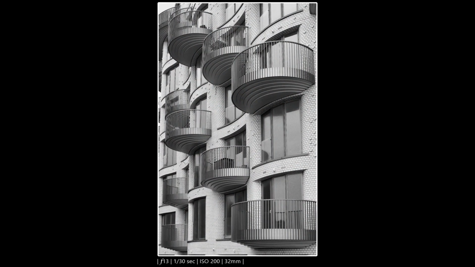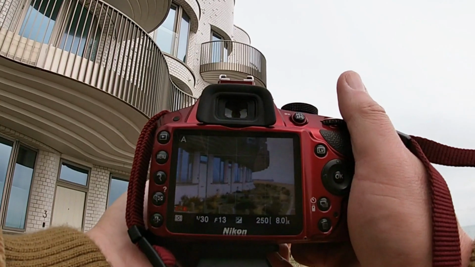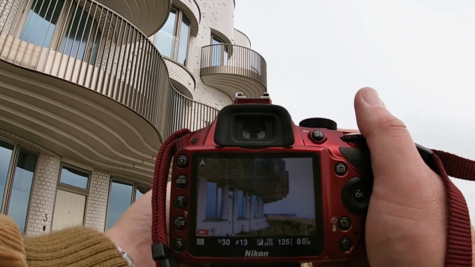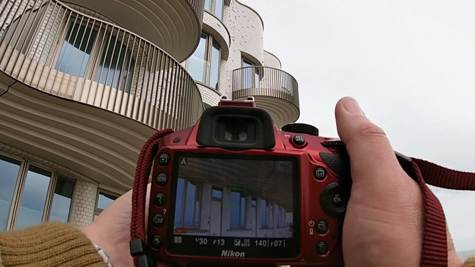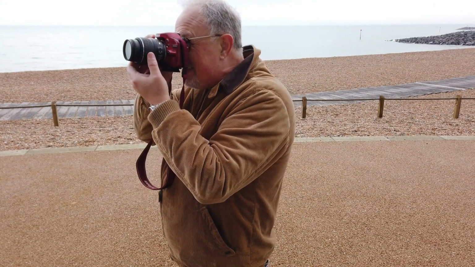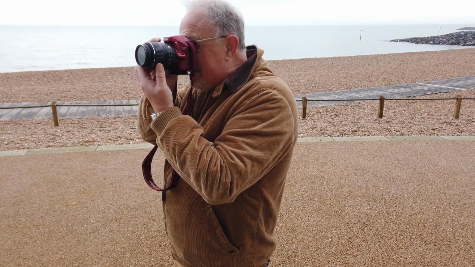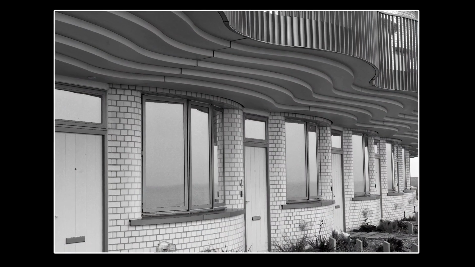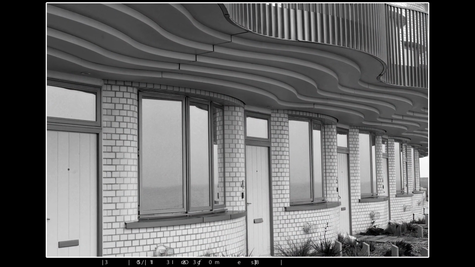It's stark, it's modern. Is it brutalist? I'm not sure. Can you see that? Shapes and patterns. I think we'll get one more from round the front, and then we'll call it quits. It's been a fun exercise.